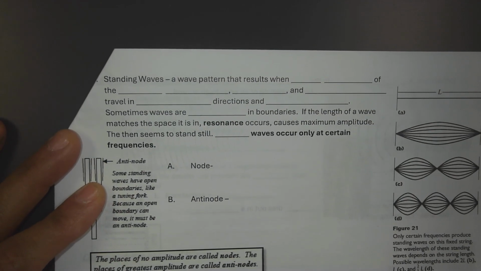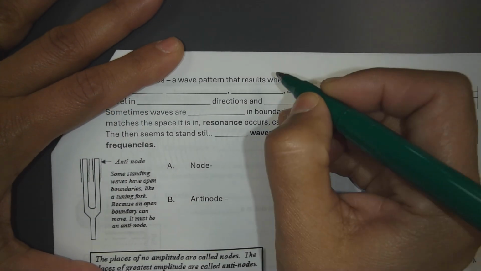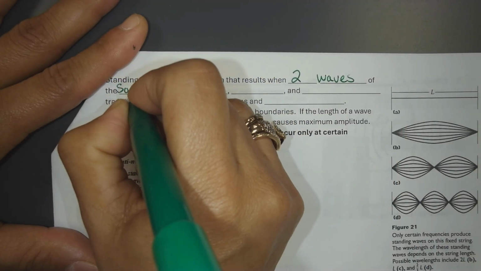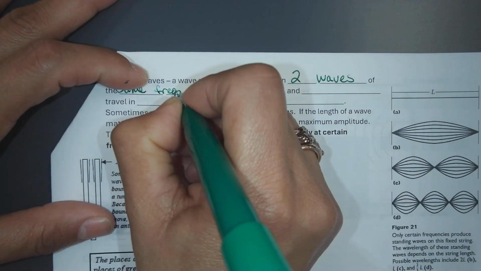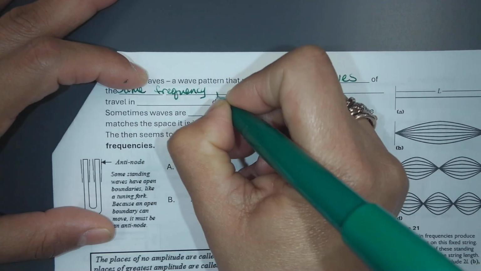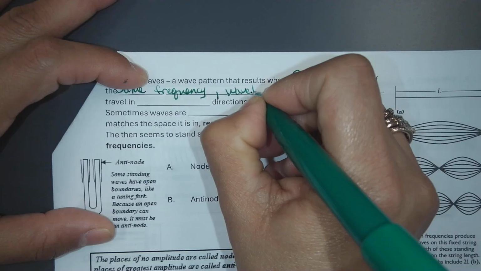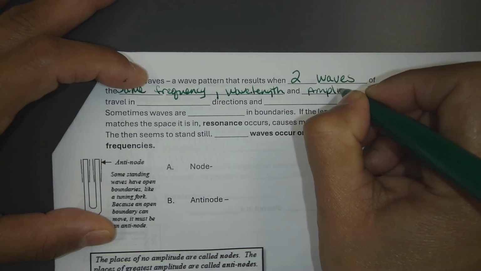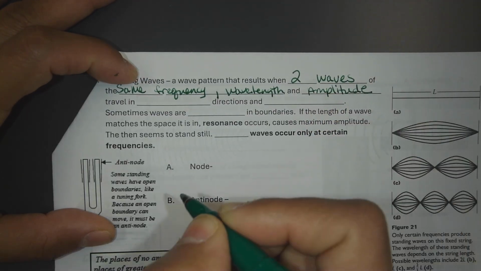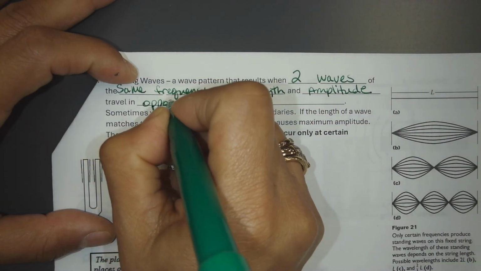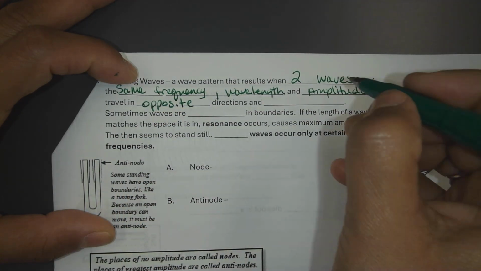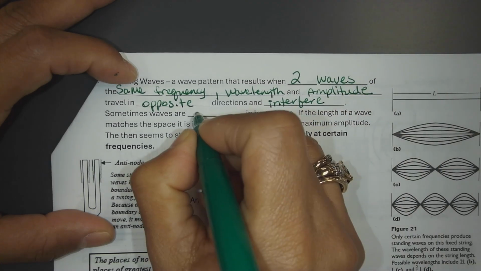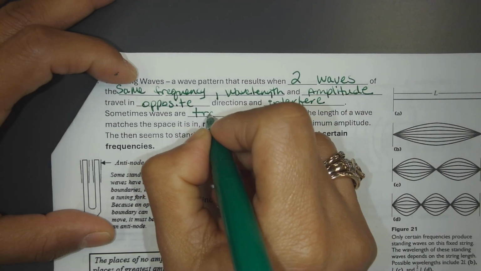We call a standing wave a wave pattern that occurs when two waves of the same frequency, the same wavelength, and amplitude travel in opposite directions. And what happens when they interfere with each other and they happen to be trapped?